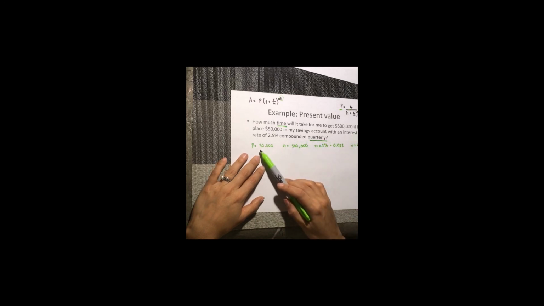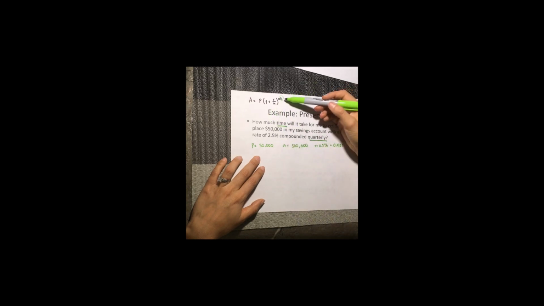First, what do we have? We have the principal, is the amount of money that we have now, P for principal, or for present, if you want to remember it. Then the amount that we want at the end is A, 500,000, the rate 2.5% or 0.025. And in this case, since we're compounding quarterly, that means that we're going to do it 4 times per year. The n is going to be equal to 4. Now we have two possible options, two possible formulas. We're going to use the first one because at the end what we want to get is the time, and we can get it a little bit more easily with the first formula rather than with the second one.